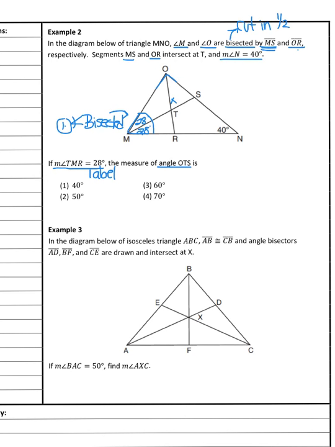If I look at my bigger picture, do you guys see the big triangle OMN? I'm going to highlight it in green. In this bigger triangle, I know 2 out of the 3 angles.